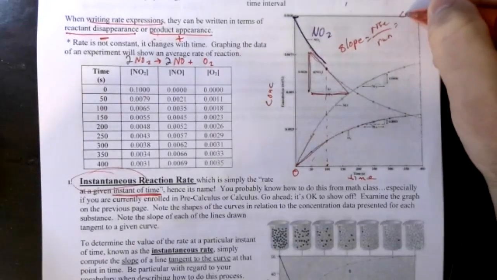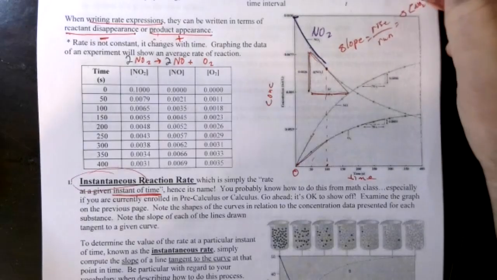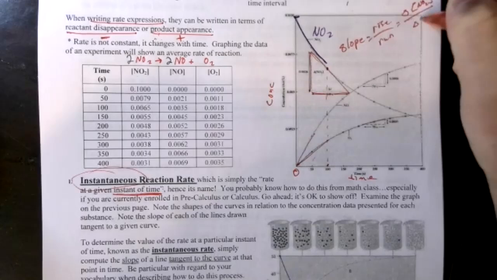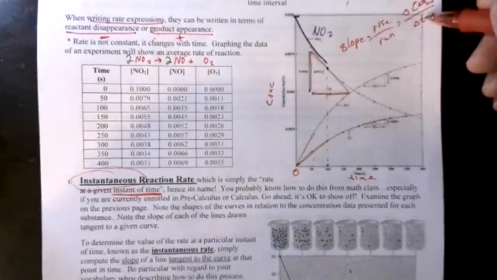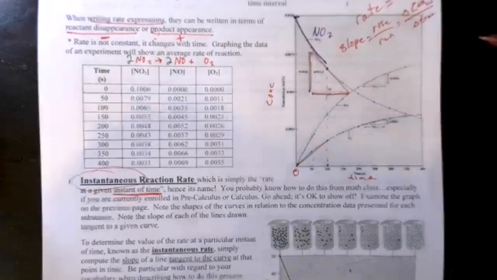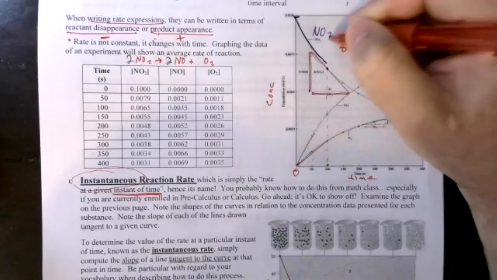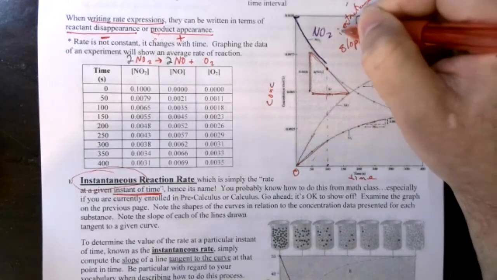In this case, it's the change in the concentration of NO2 over the change in time. So the slope of this is the rate, specifically the instantaneous rate.